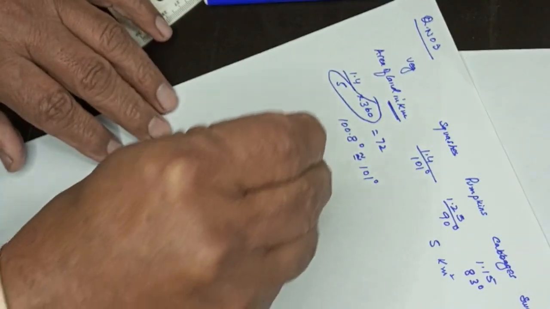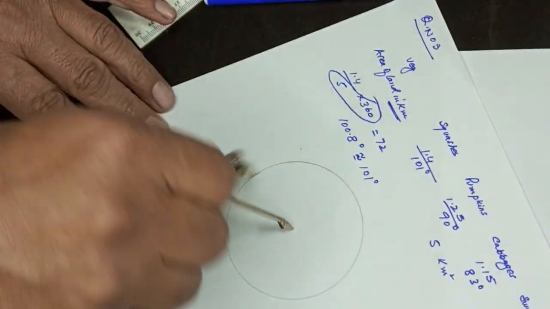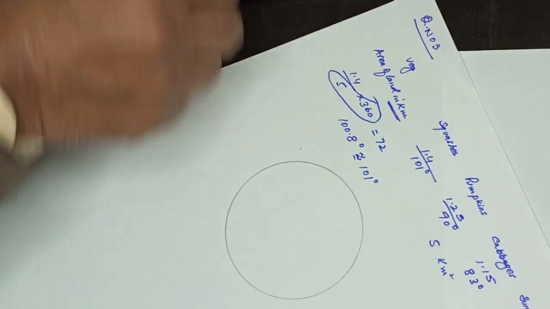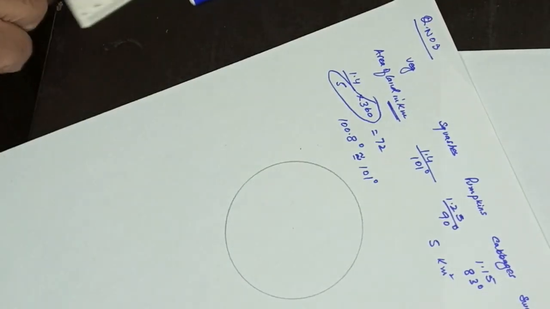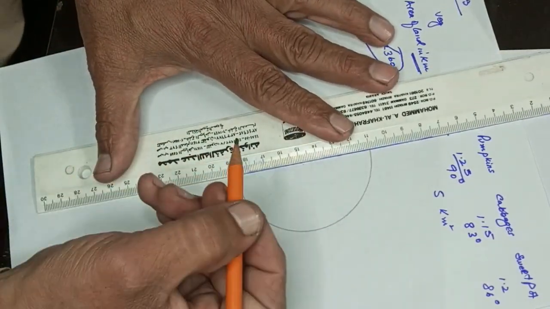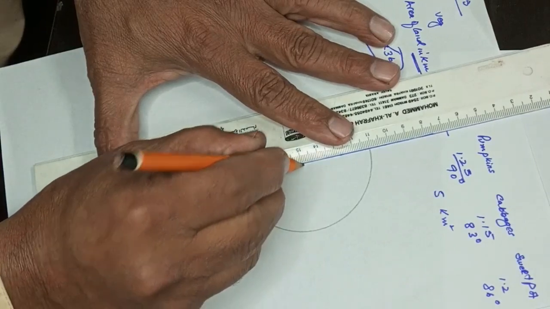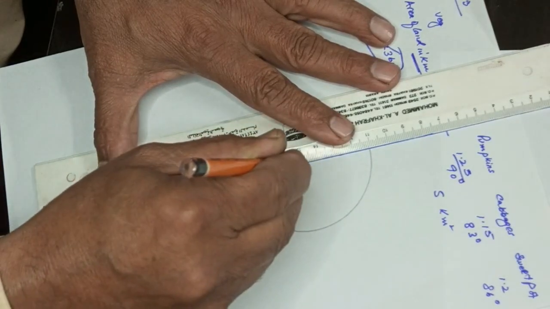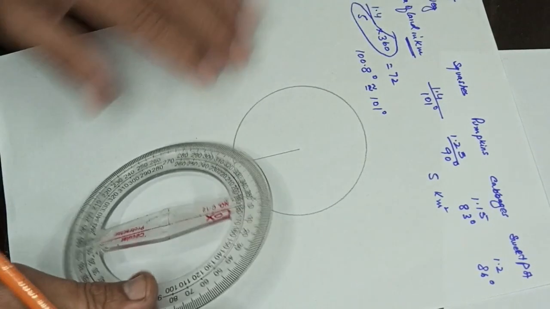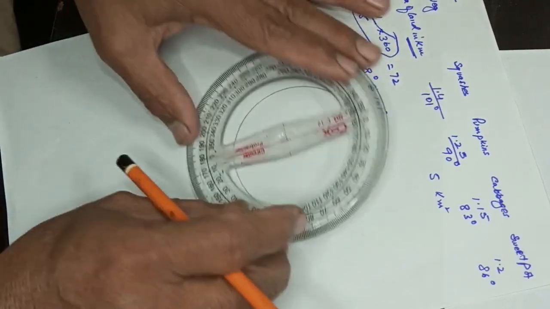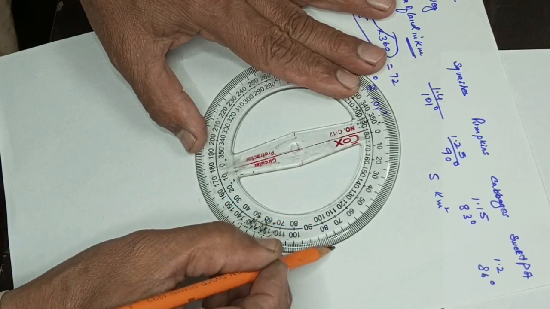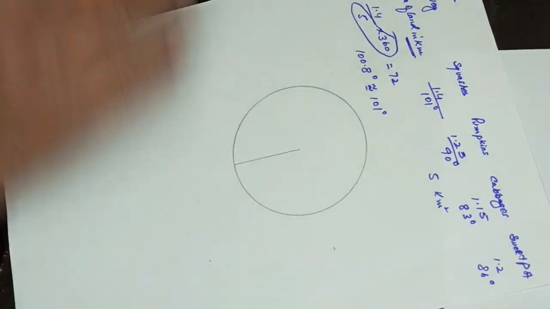Just draw a circle with the same radius as previous. Okay, and start from any point. Now for the previous two I have started horizontally. Now I am going to start it vertically to let you know that there is no hard and fast rule. So for the first, it is 101 degree. Put your protractor over here, 100 and 101. So this will become 101 degree.